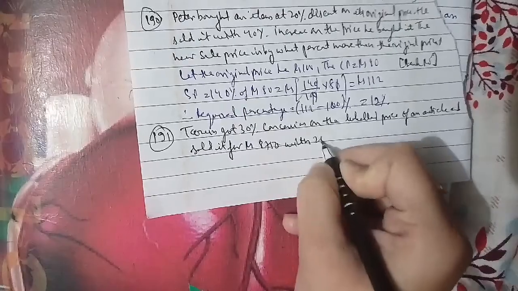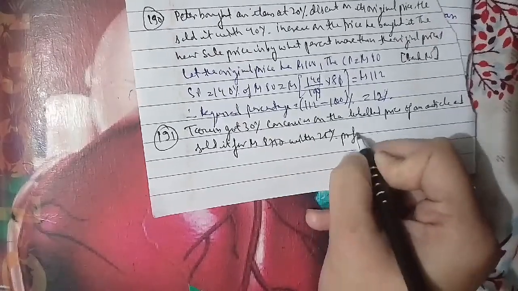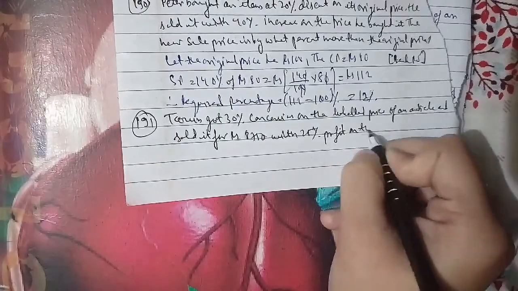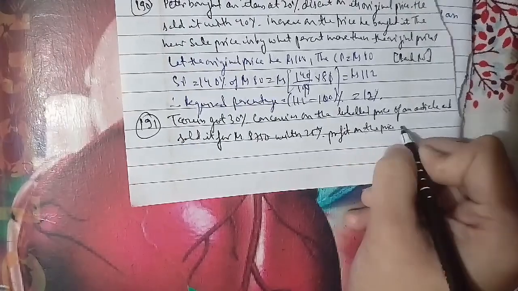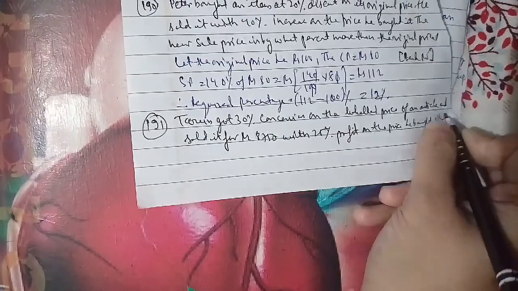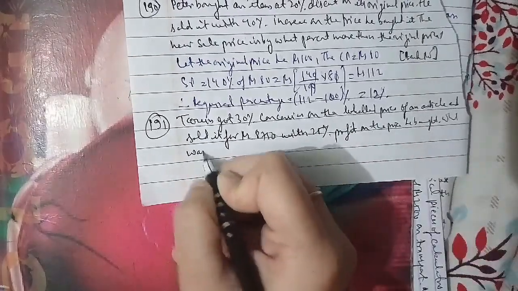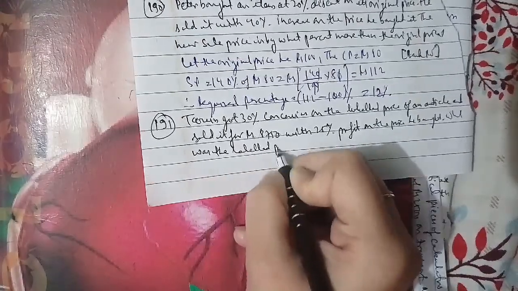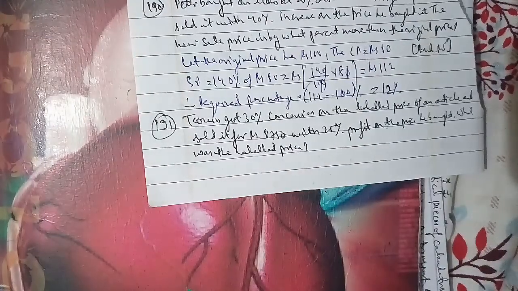What was the labeled price? That we have a question. The options are 10,000, 12,000, 16,000, data inadequate and none of these. That is what we have discussed about, which has been the 191st question of the session here as well, and that has been the last question.